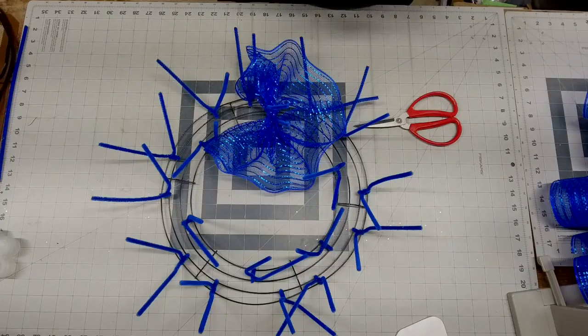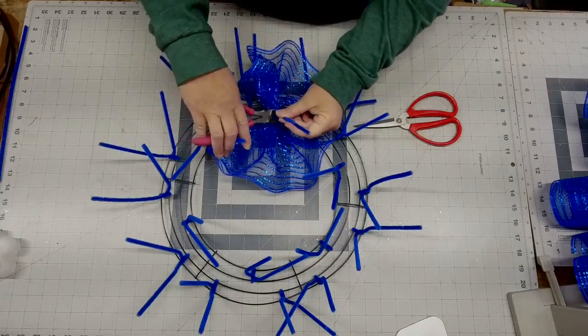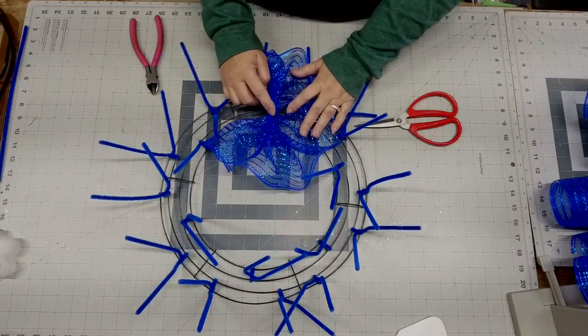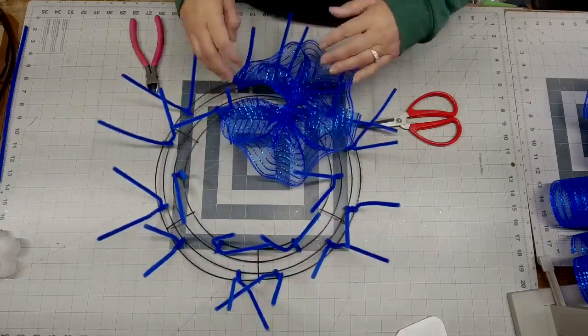My handle's been slipping off my pipe cleaners. So there's that one. And then we're just going to take the leftover little piece of the pipe cleaner and push that back to the center.